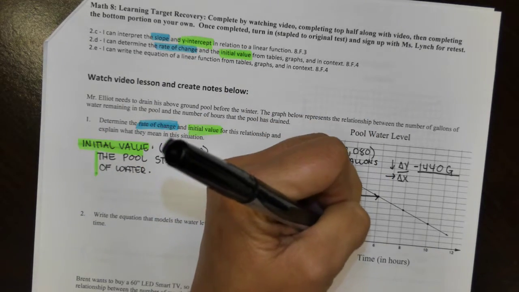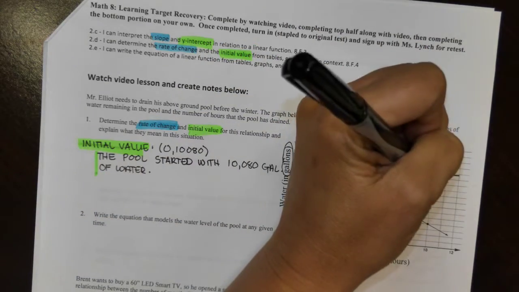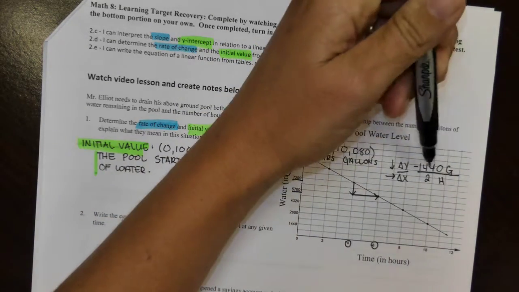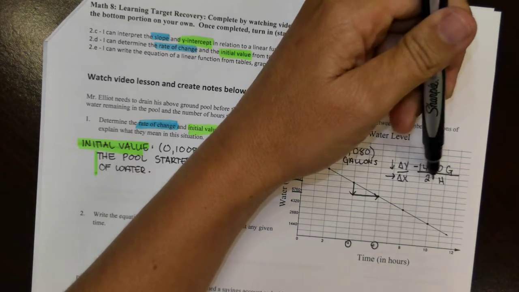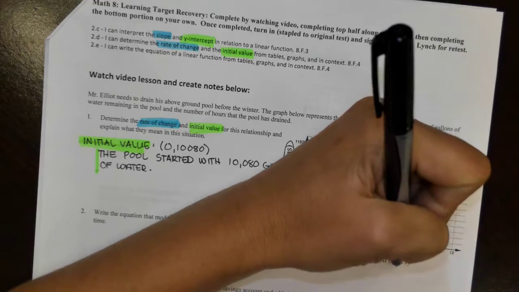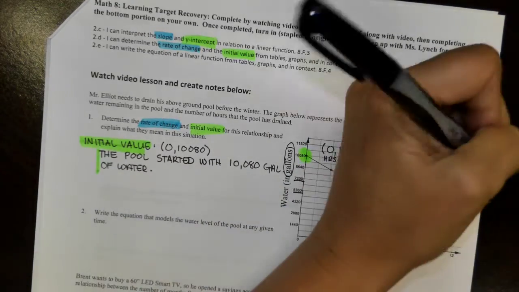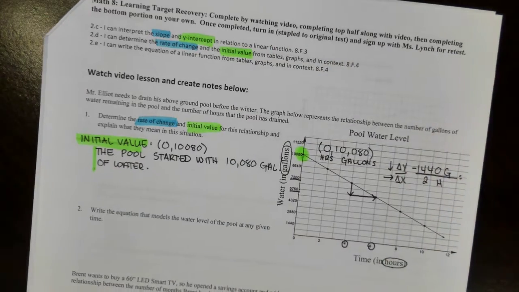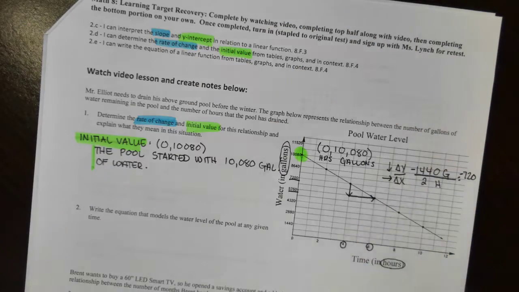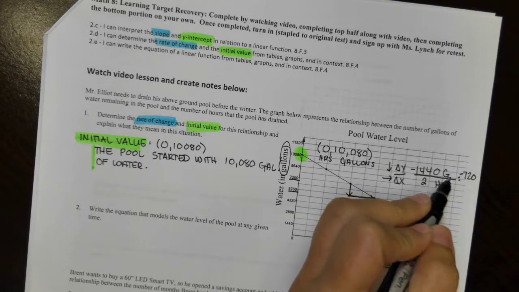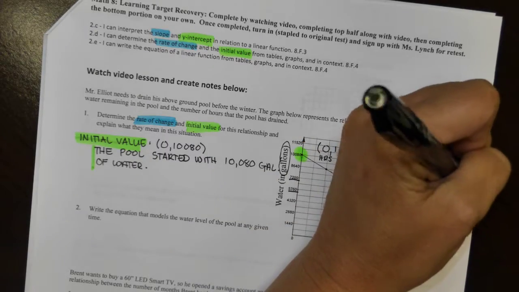Started at 4, went to 6, so it changed by 2 hours. We decrease 1,440 gallons of water for every 2 hours. All right, that's the rate of change. We can simplify that to a unit rate and turn that into negative 720, and because I'm running out of room, I'm not going to write gallons, right? I'm dropping 720 gallons for every 1 hour.